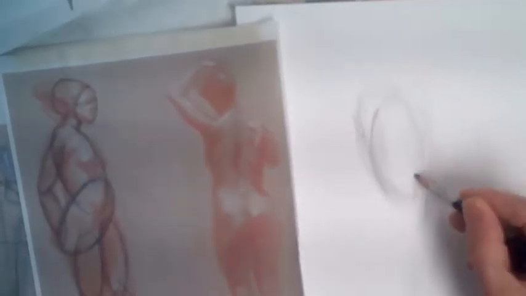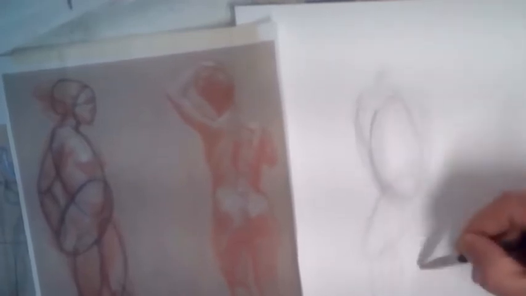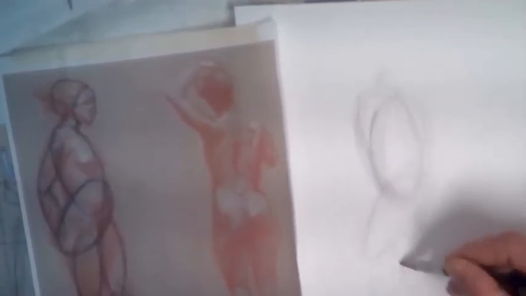And then we'll go to the next largest mass. And to the next. And to the next. And that would be this approach to, in this case, the little figure drawing. I'm not going to bother with the feet right now.